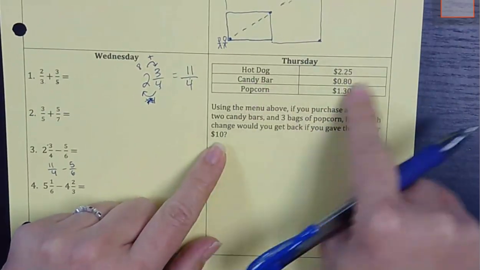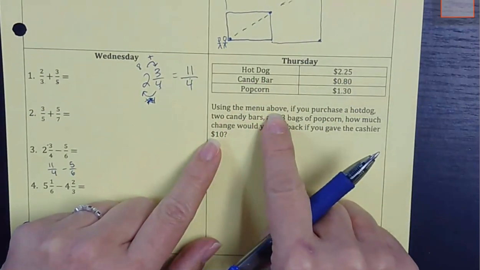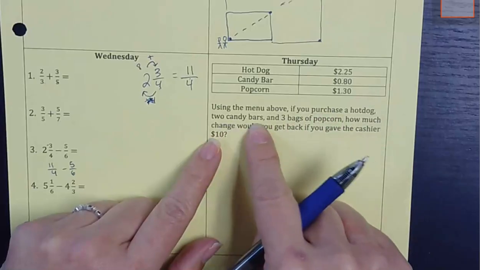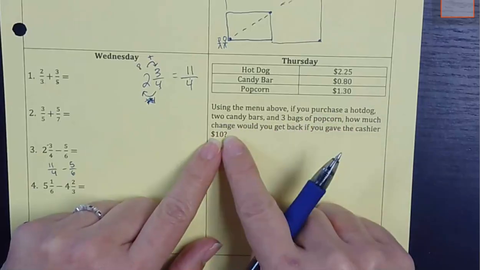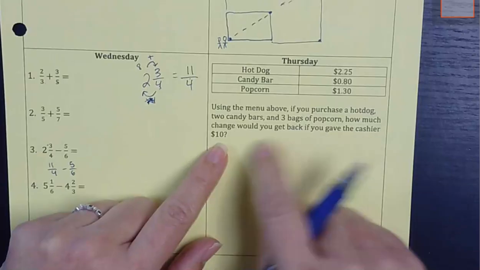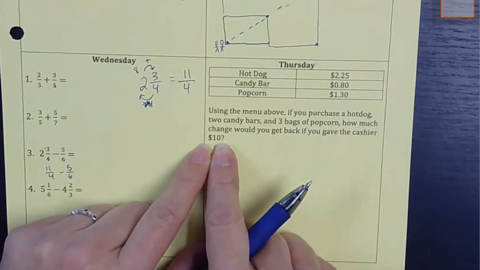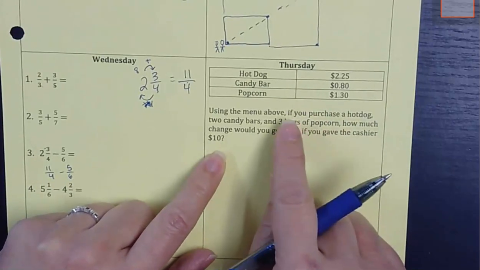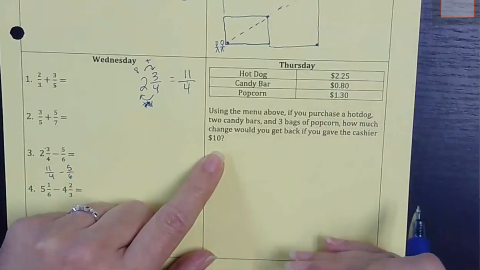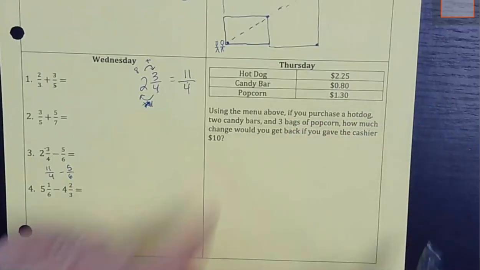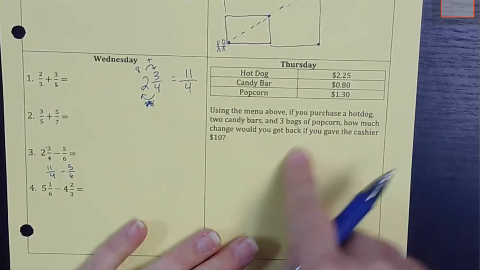Thursday, we have this menu, and it says, using the menu above, if you purchase a hot dog, 2 candy bars, and 3 bags of popcorn, how much change would you get back if you gave the cashier $10? So I'm going to need to use this menu and find out how much the total is, and then take that out of the $10. You need to make sure you show your work here.